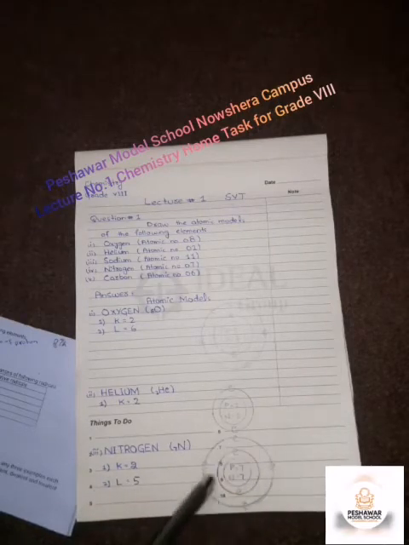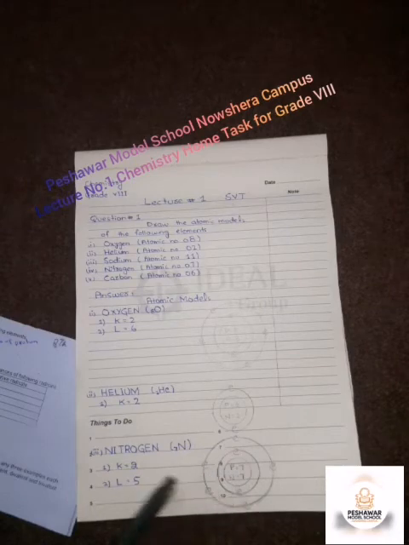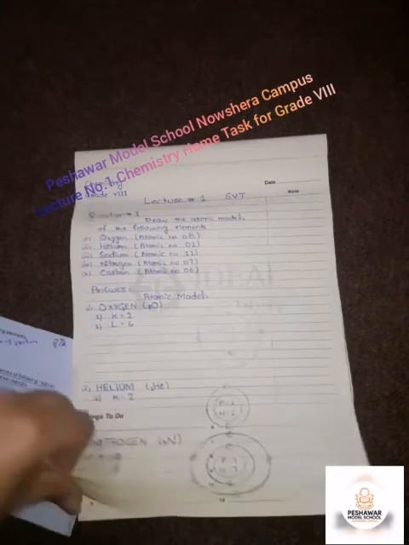1, 2, 3, 4, 5. Nitrogen has a total of 7 electrons. 2 electrons are arranged in the first shell, and the 5 electrons are arranged in the second shell.